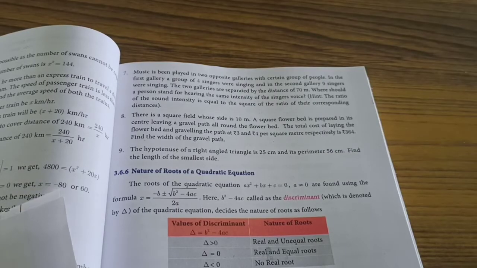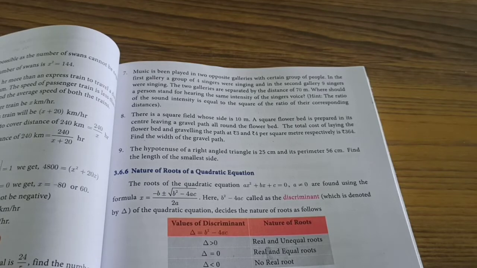Got it? Listen dear students. Now question number 7.